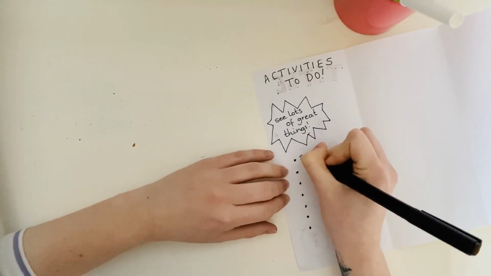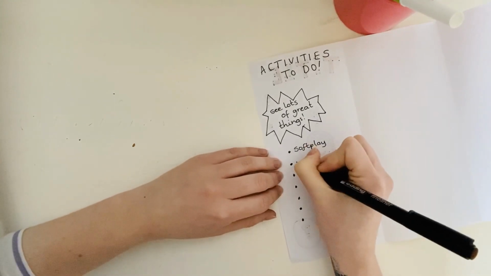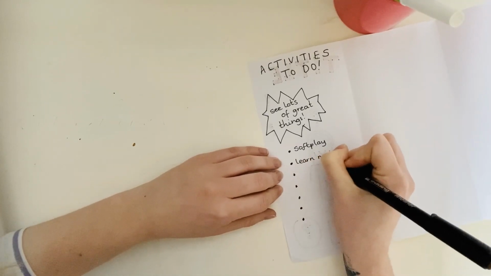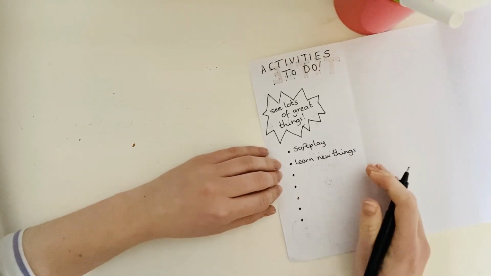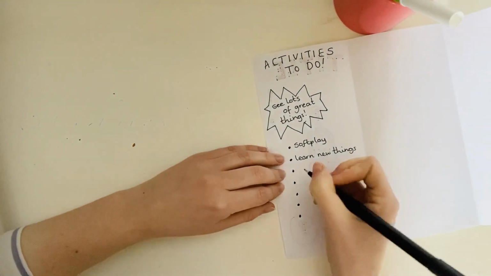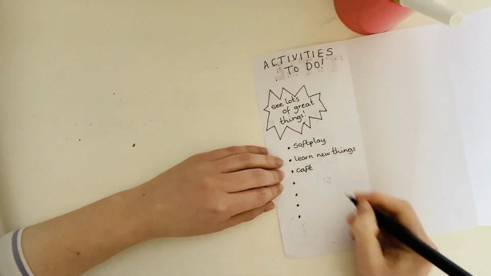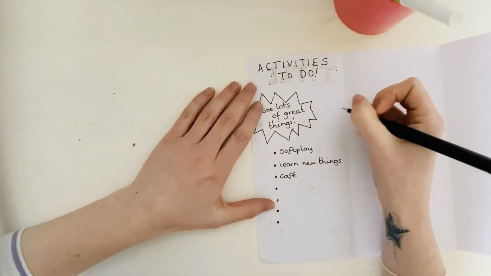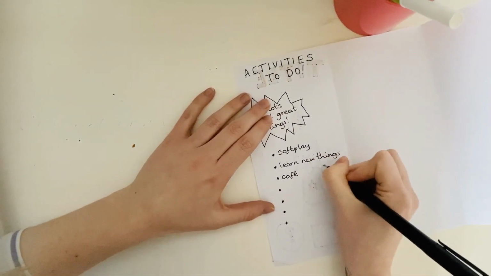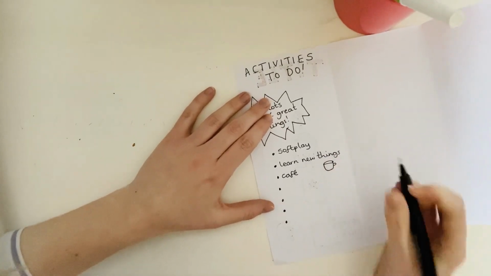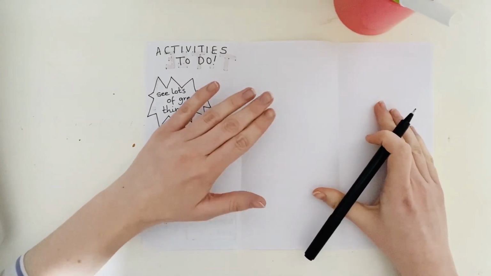So maybe there's a soft play. Kids like soft play. Learn new things. You could include things that parents might want to do with the kids as well. So for example, when you go on a day out, if there's a cafe, you could potentially go to the cafe, etc. And maybe a nice picture to go with it. So if you're wanting to do a little picture to go with your cafe, just a little symbol might be really good to go with it. Then these pages can be used for pretty much anything you want.